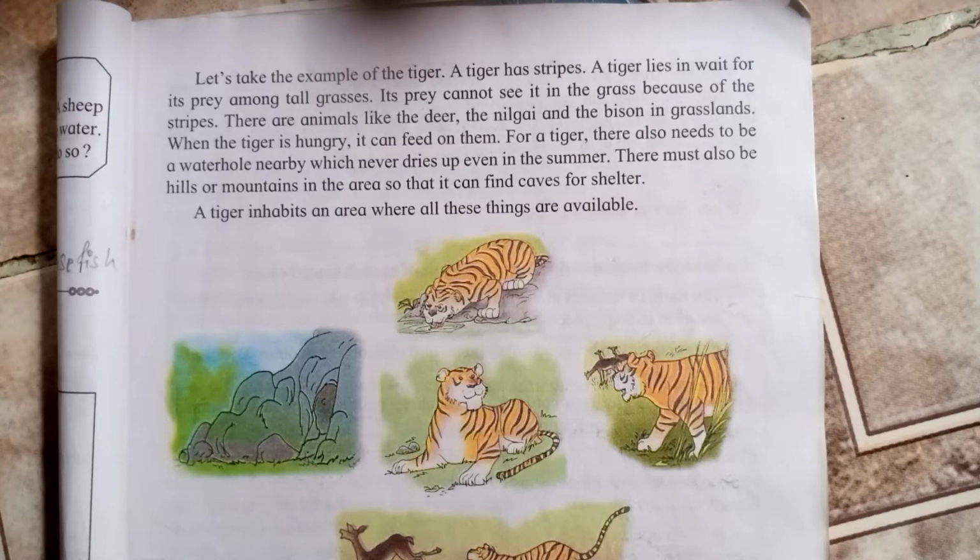There must also be hills and mountains in the area, with water holes also there, and tall grasslands nearby. In that place the tiger makes caves and starts living. Okay, because whatever the tiger needs, like caves, mountains and tall grasses, and for making caves, in the mountains and near the area where hills are there, only there can it make caves and stay in that place.